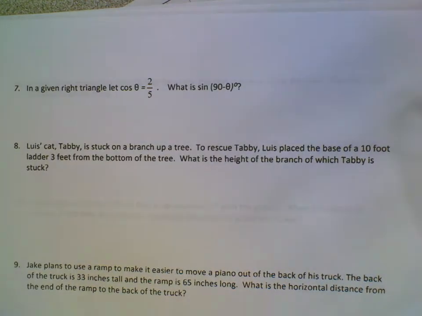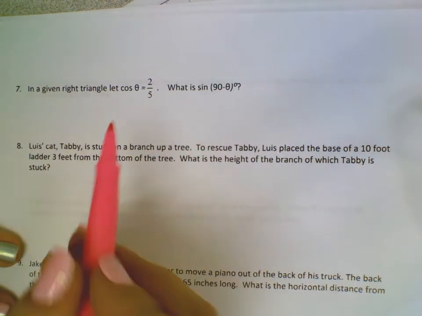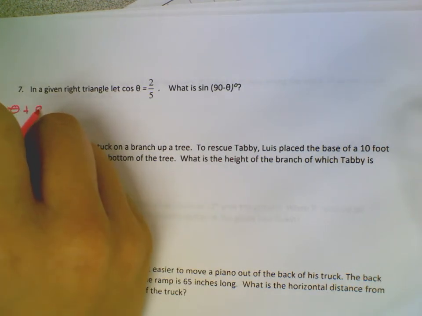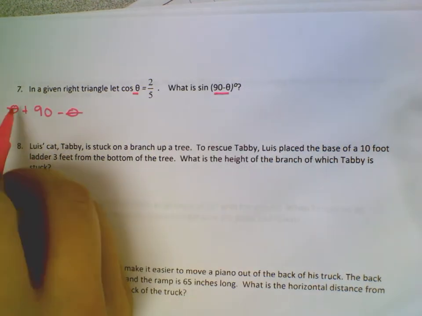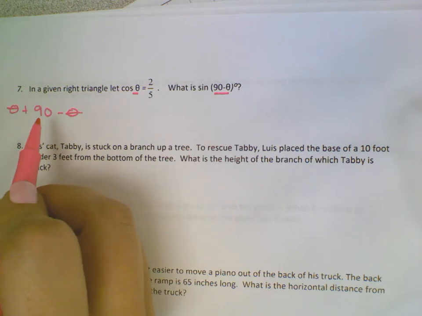Number 7 is also going to be a rule of complements. It says, in a given right triangle, let cosine of theta be 2/5. So what is sine of 90 minus theta? If you think about this, if we have theta, and we add 90 minus theta, the theta and minus theta cancel each other out, and we're just left with 90.